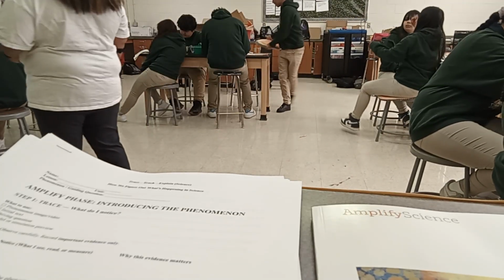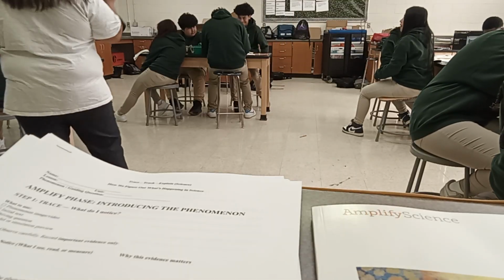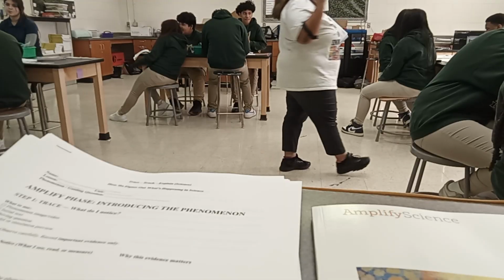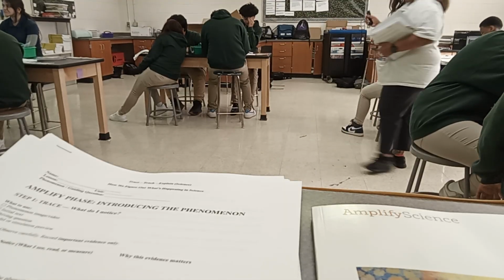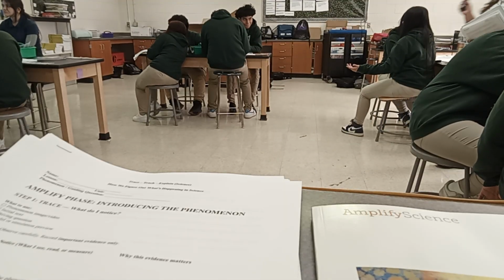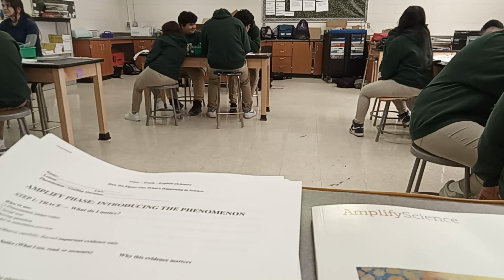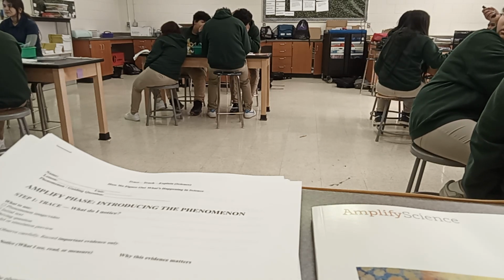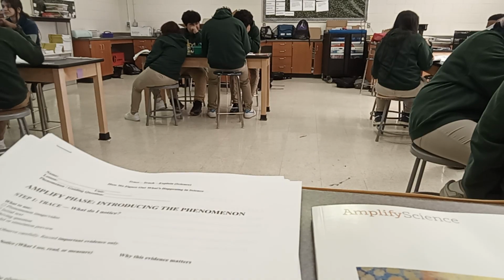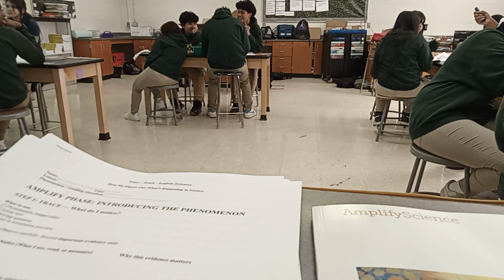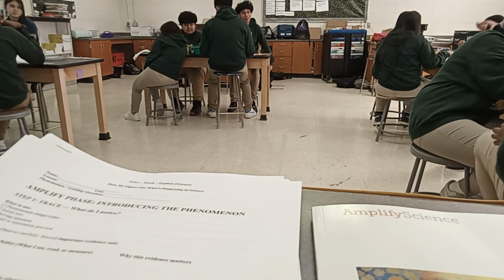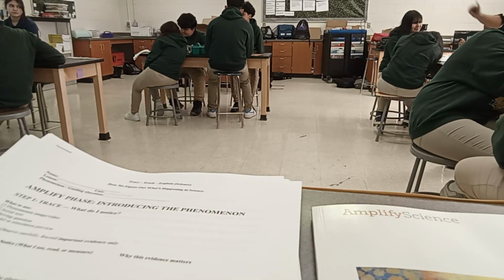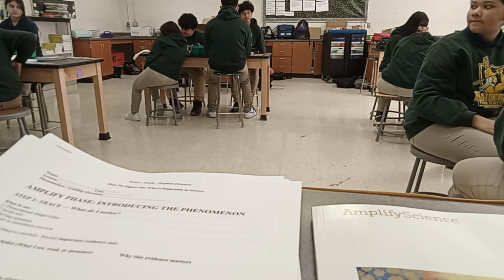Now we are going to look at traits, because we are going to try to figure out why these frogs became poisonous. The frogs started off not poisonous, but over time they became poisonous.